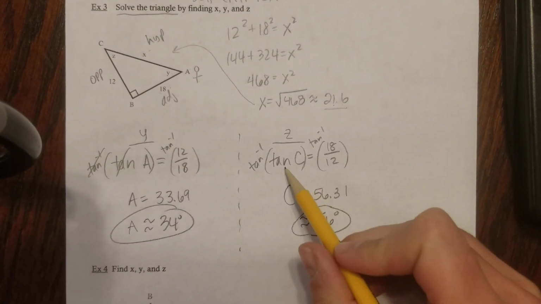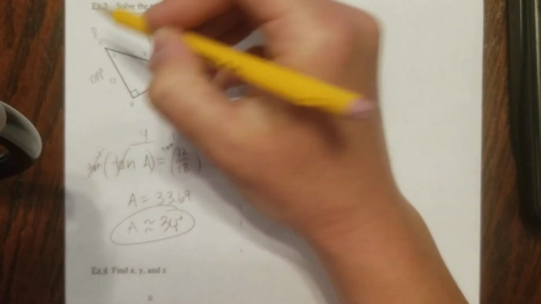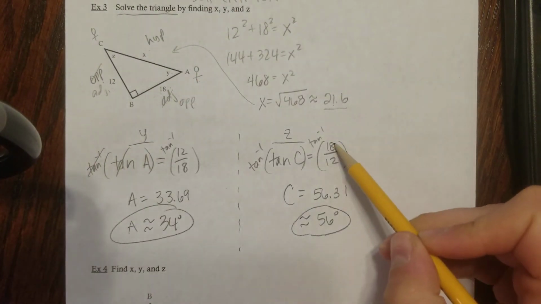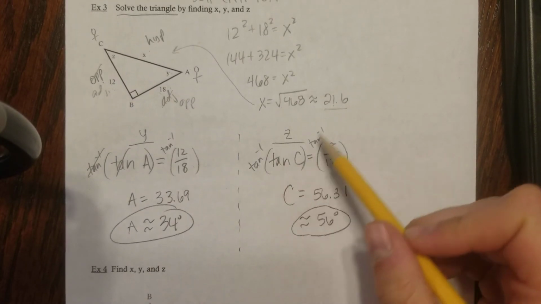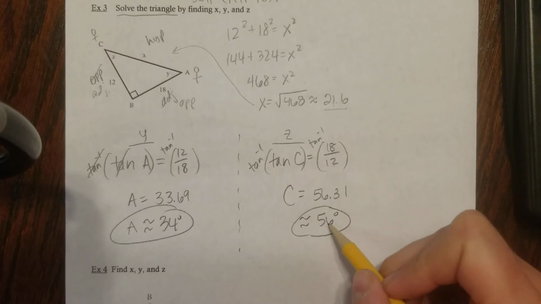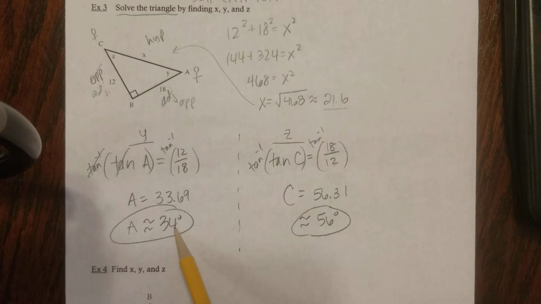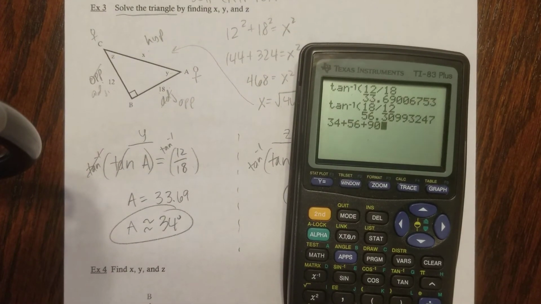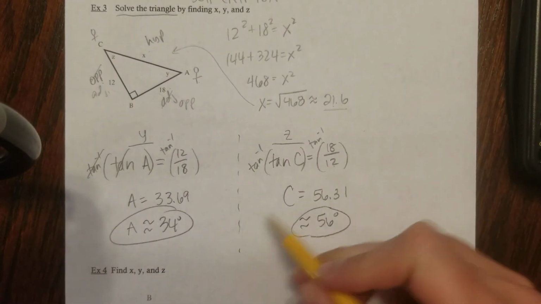Okay, so I chose the tangent function again because I used the opposite and adjacent, but Bob would have moved, making this my opposite side and this my adjacent side, which is why I have 18 over 12 instead of 12 over 18 like we had in the first one. So I inversed both sides and got 56.31, which I said was approximately 56 degrees. So if we look at this, 34, 56, and 90, 34 plus 56 plus 90 should equal 180 if those are representing all of the angles in our triangle. And you can see that they do, which means we know for sure that we got both of these correct.